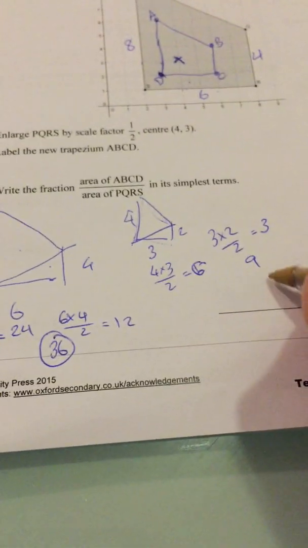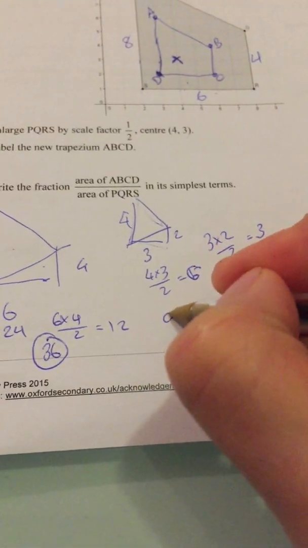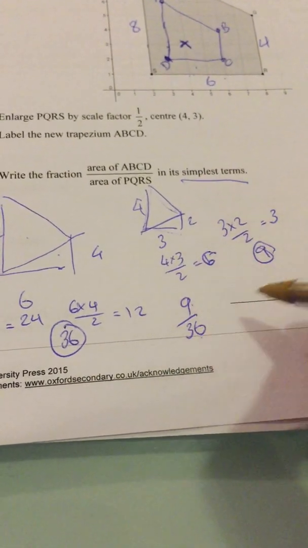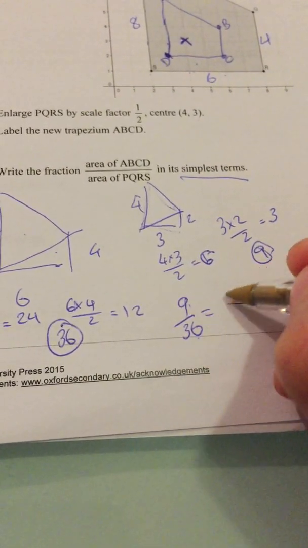So we want a fraction. It's 9 over 36, but it says in its simplest terms, 9 and 36 both divide by 9, so we get 1/4.